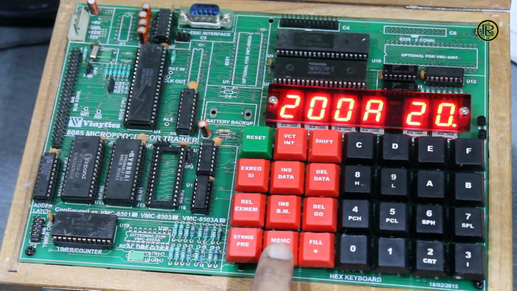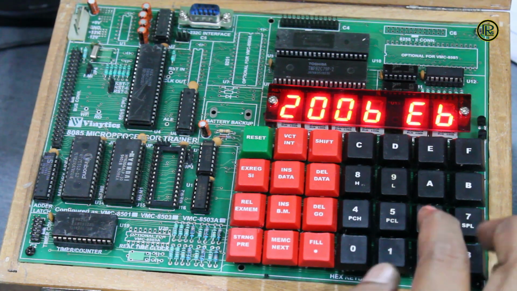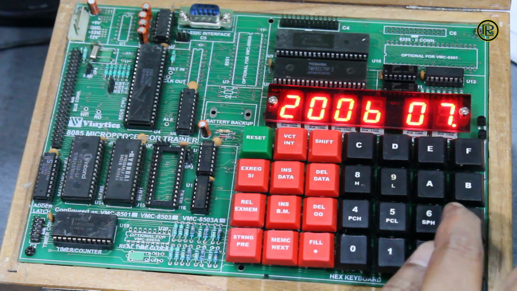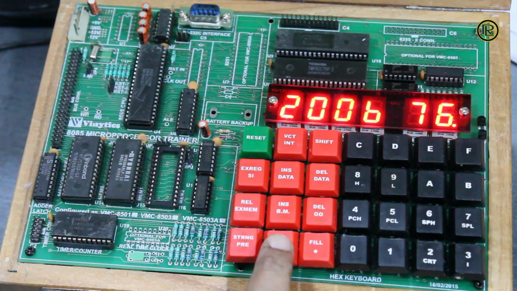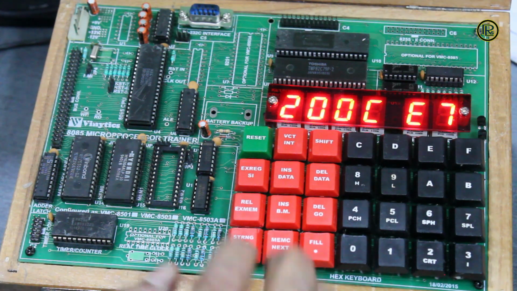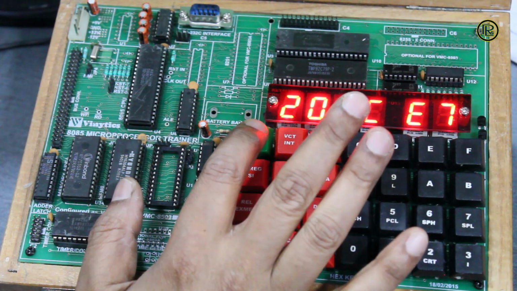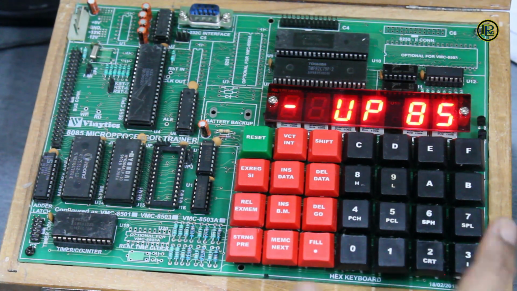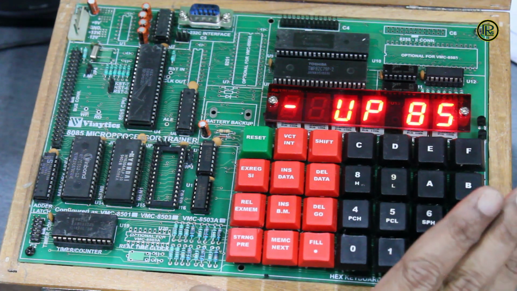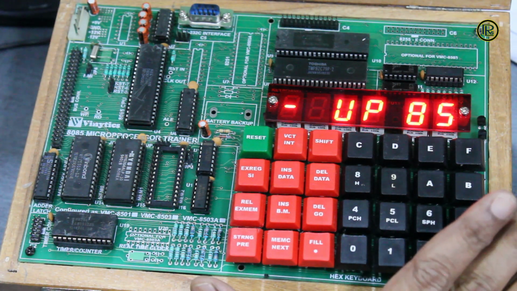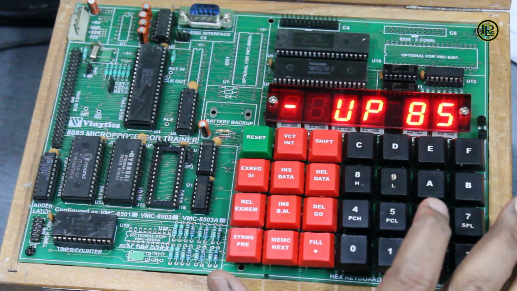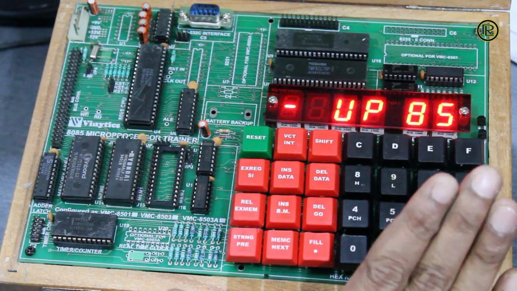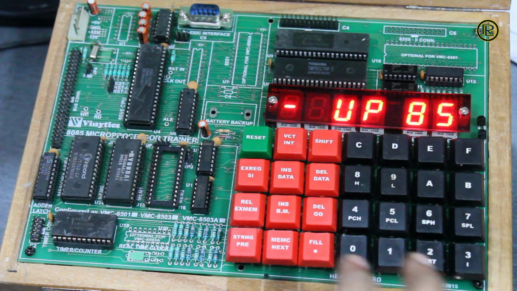Then next code will be 76. Then I have to reset. And now I have to once again check whether all the codes I have entered in all the memory locations are properly saved in the memory or not.